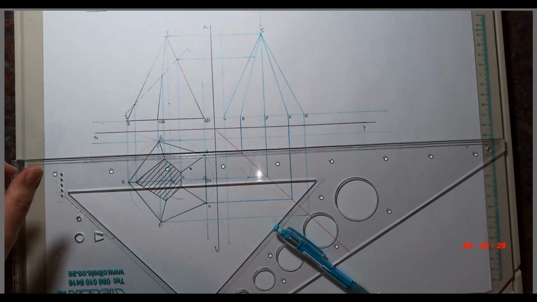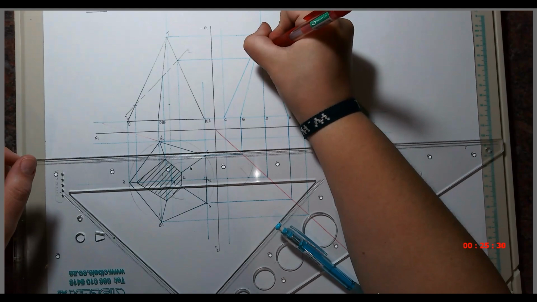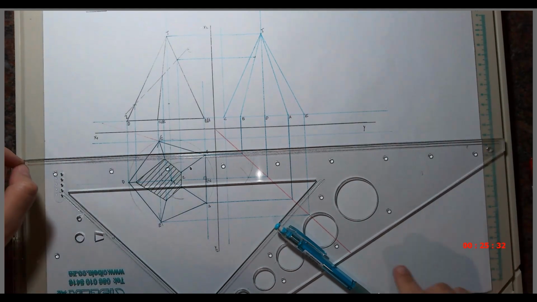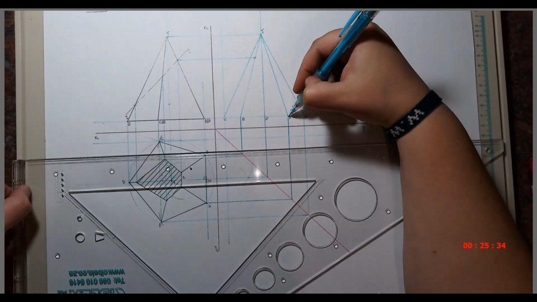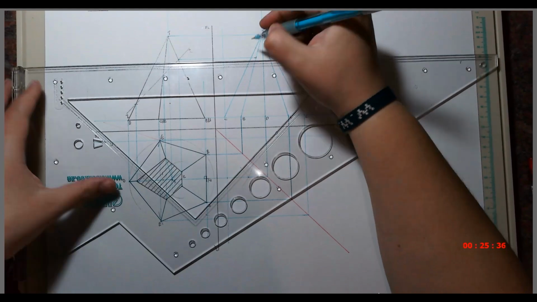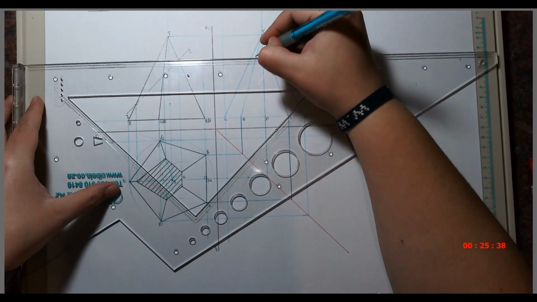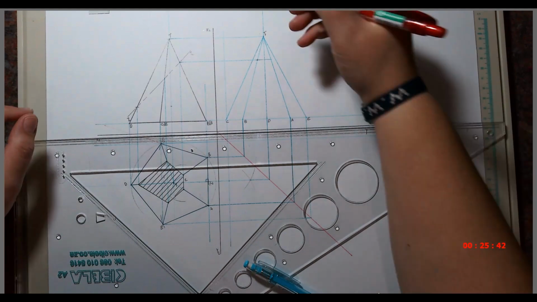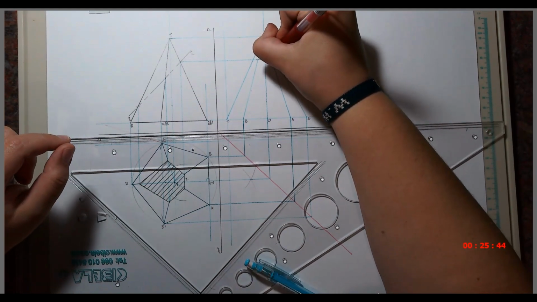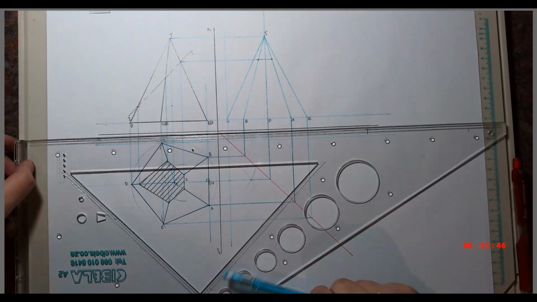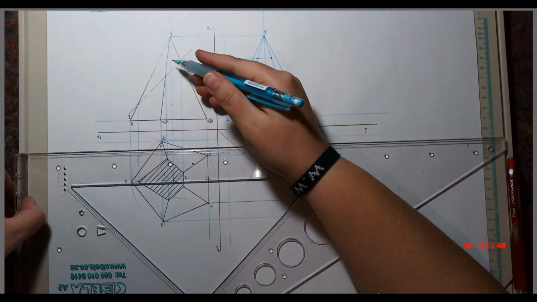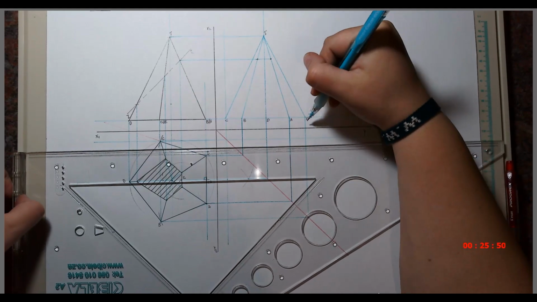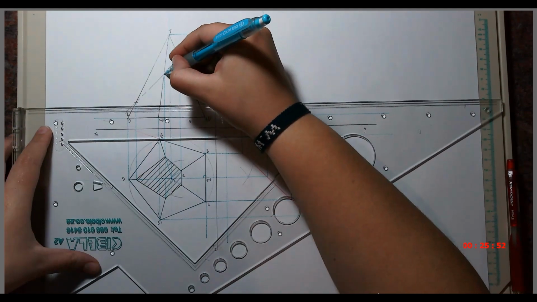Next AT, this is AT, so where does it slice AT? Extend this one. AT. C, CT and ET, so CT, ET.